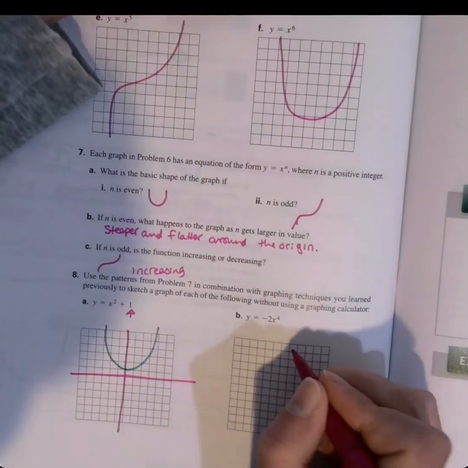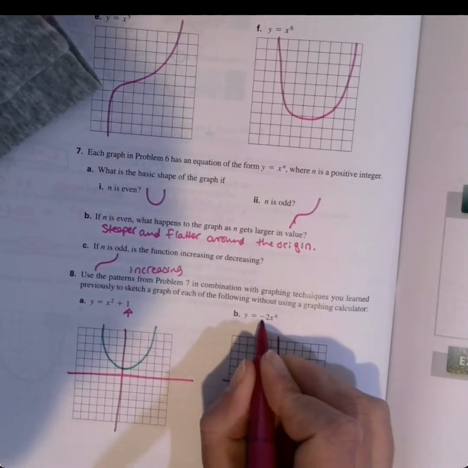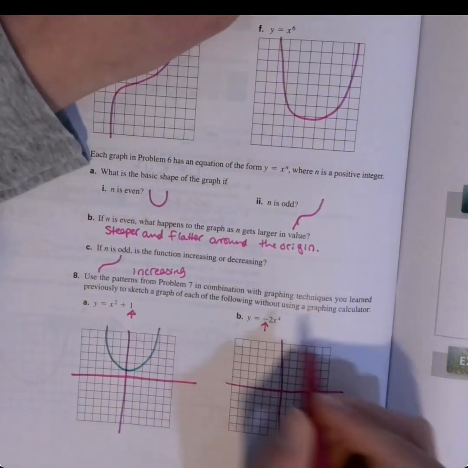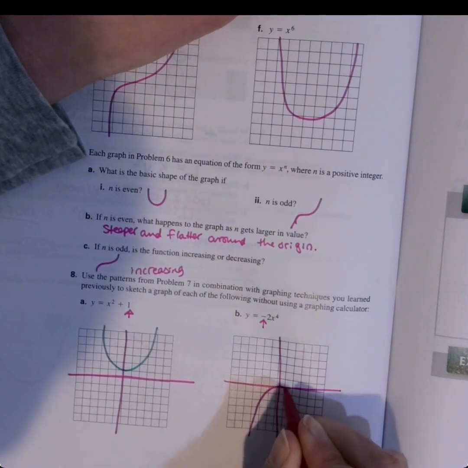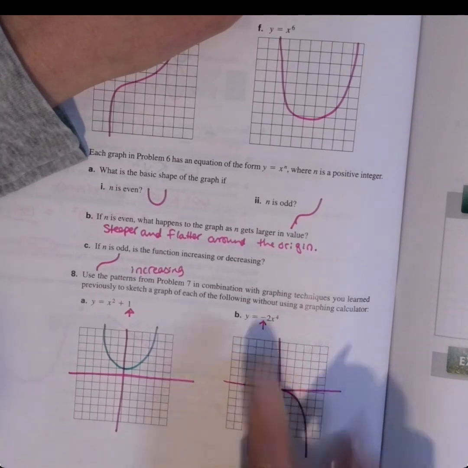Do it again. Better put in some axes. That negative coefficient is going to flip it downward. It's power 4, so I'm going to make it pretty steep with a flattish middle. But it's going to flip downward because of that negative 2.